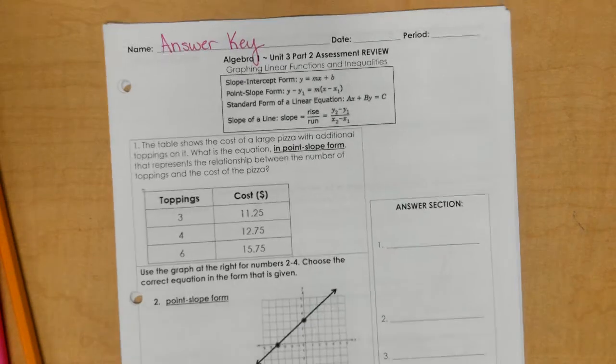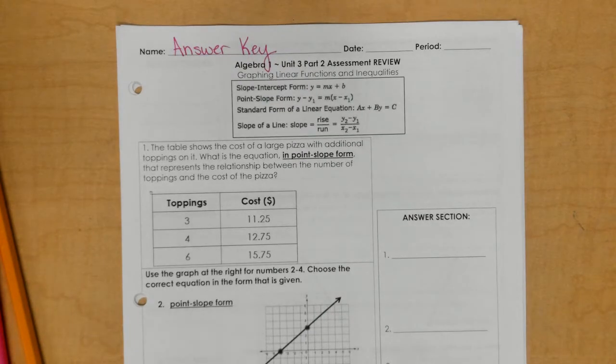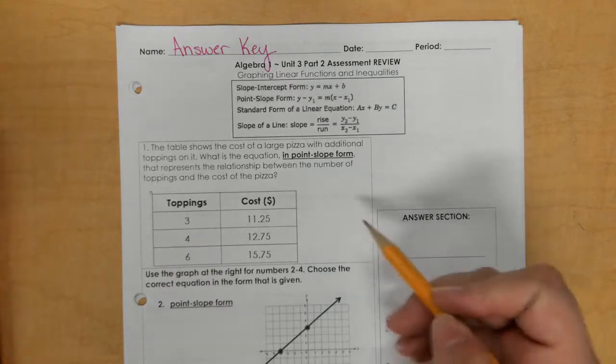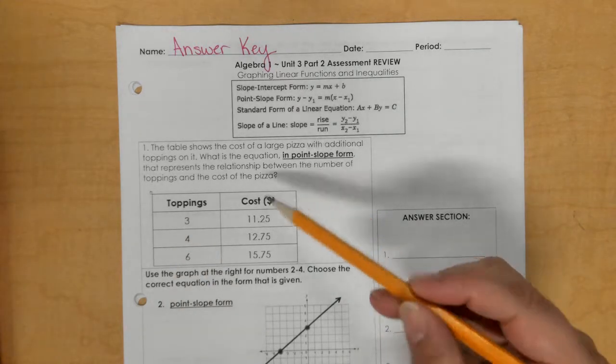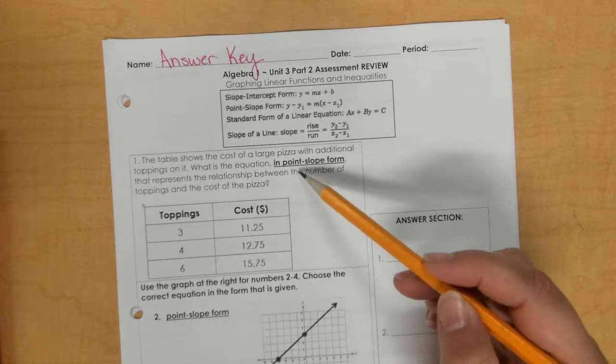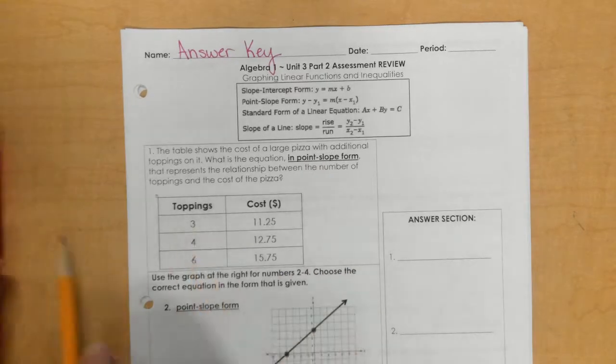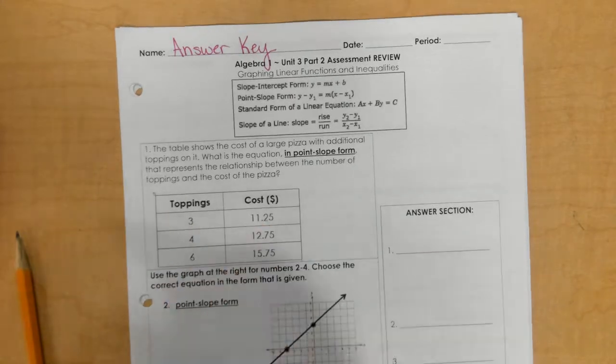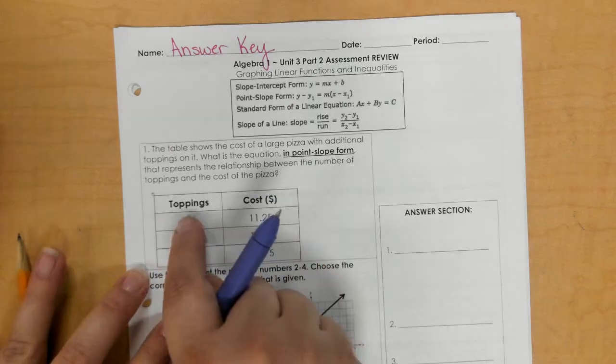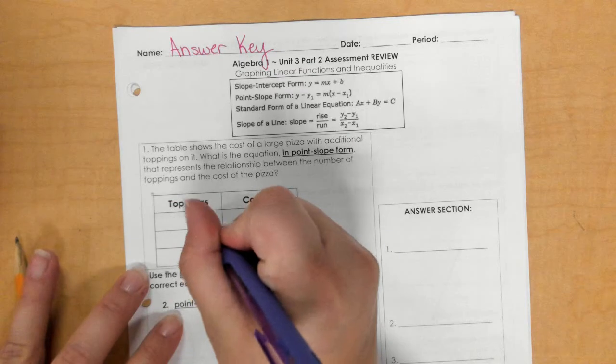For Unit 3, Part 2 review, we're going to start with the story problem here, the real-life application. So we want to represent this information in point-slope form. First of all, we need to recognize that we have a point. This is our point, x and y. And since it's the first row given to us, that's going to be x1 and y1.